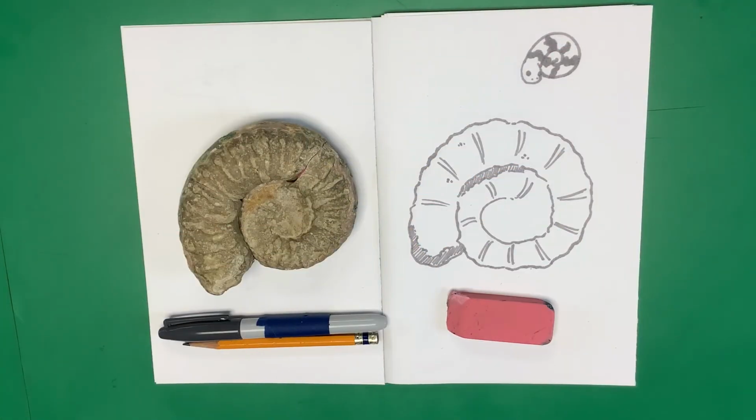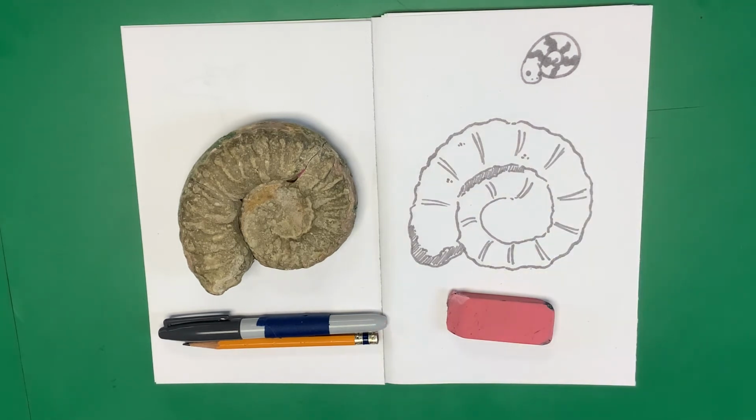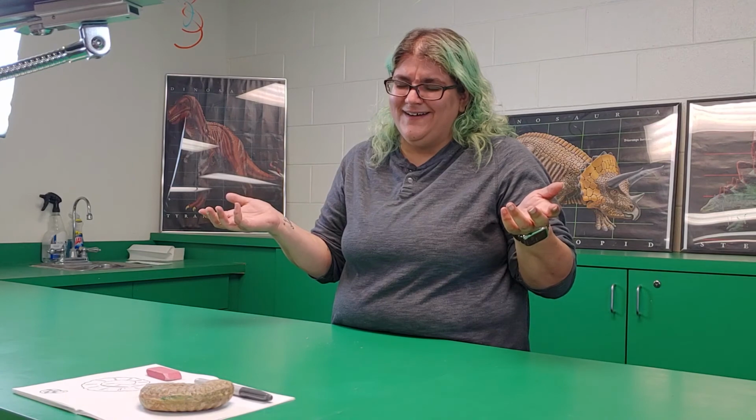We have our finished ammonite sketch. We also have a cute little fossilized snake up there because why not?